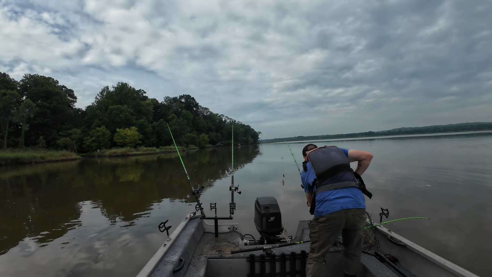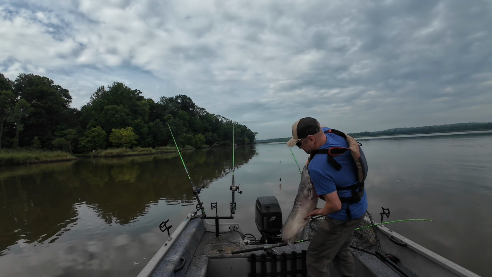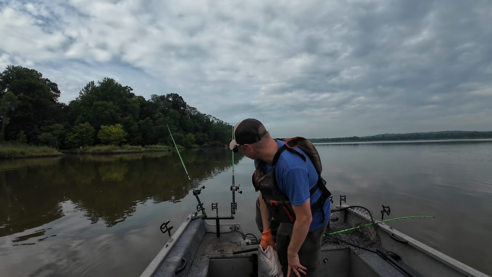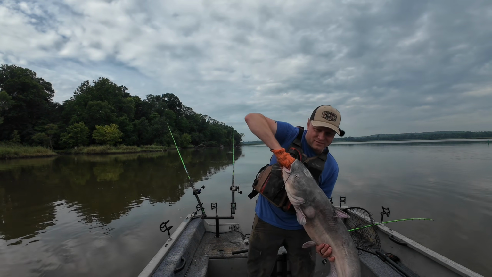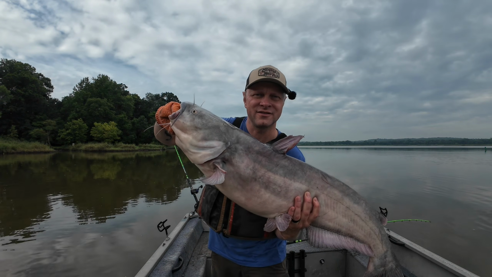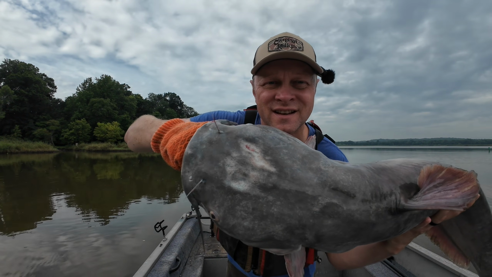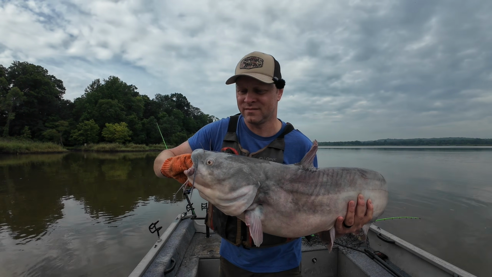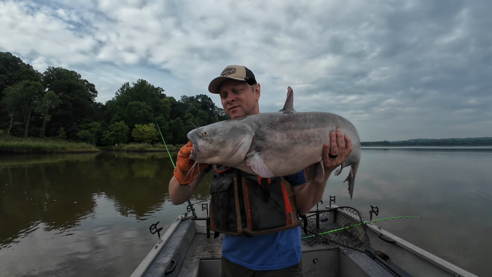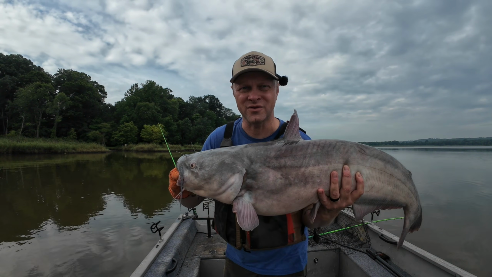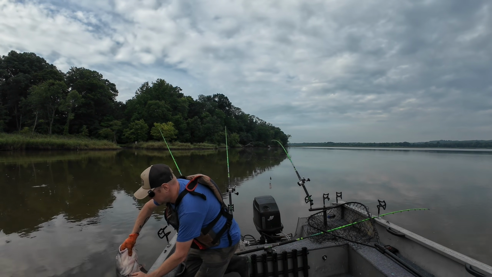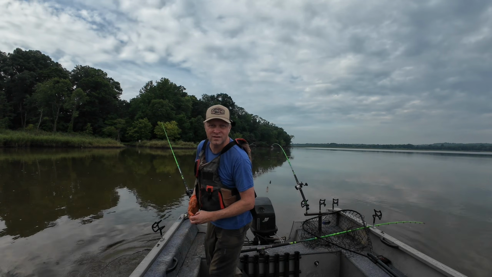Don't go wild. Don't go wild on me. He's tensing up. Trying to be careful not to let him hit the deck, you know. They're going to do what they want to do. Curl that tail back. You don't want to do it. There you go. There's a view of him. Now you see that on his head? Spawn marks. That's from pushing rocks, digging holes, digging in root wads, fighting. That's what they do during the spawn, but these fish are done spawning, folks. There's a good one. He's gone.